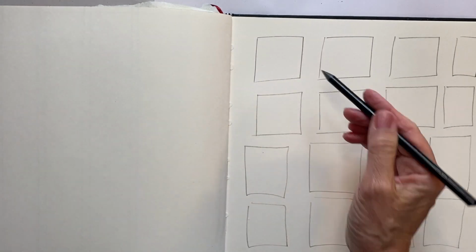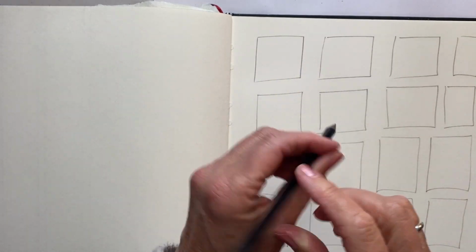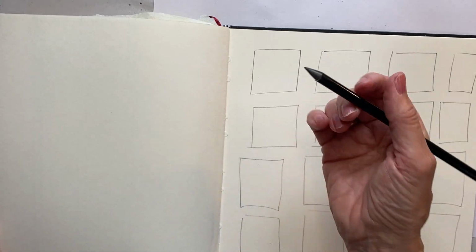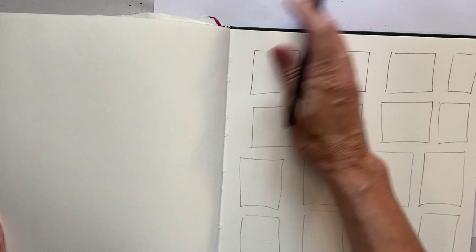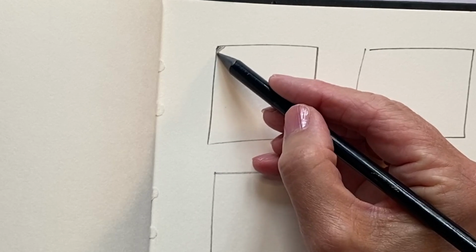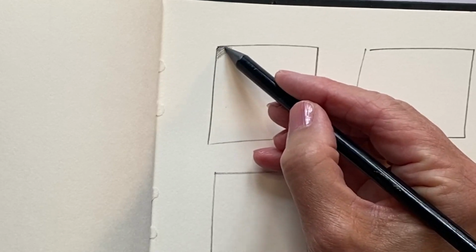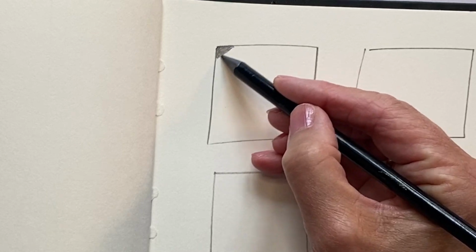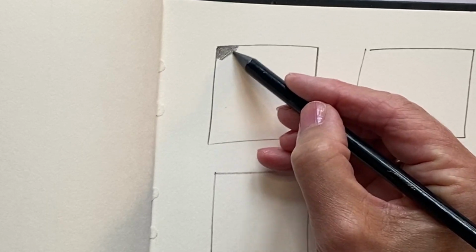Now I'm going to start in this corner. If you are left-handed, you might want to start in this corner. And I am just using my graphite pencil, and that's what we're going to do to begin with. And we're going to go from the corner carefully shading.